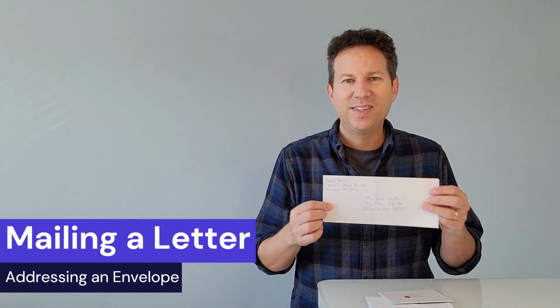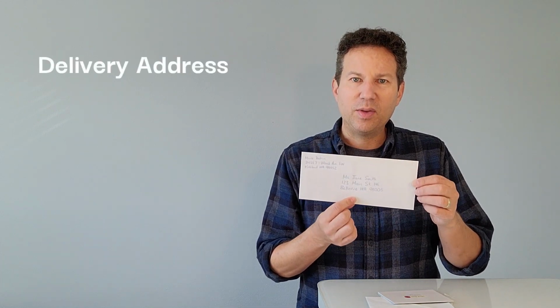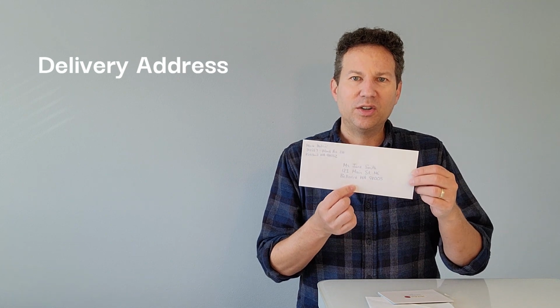postal system. Your envelope will have three main areas. In the center is your delivery address. This is the address of the person you want to send your letter to. In the top left corner goes your return address. This is your address. If the postal system has any difficulty delivering your letter, they will return your letter to the return address. And then finally, in the top right corner is where you put your postage stamp.